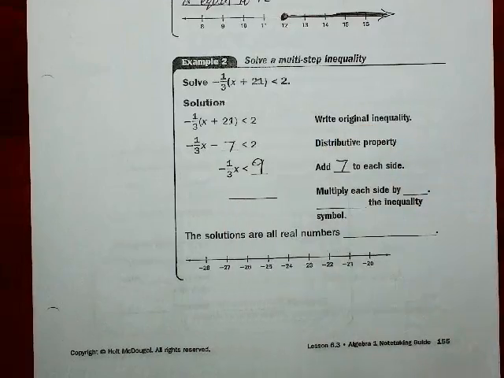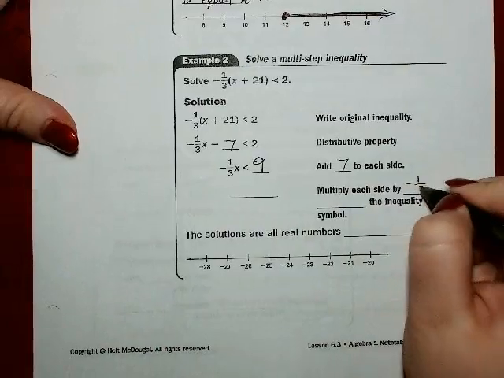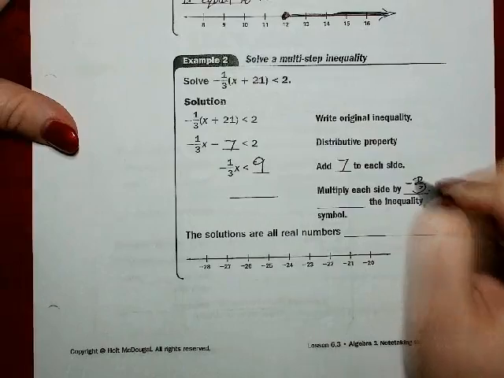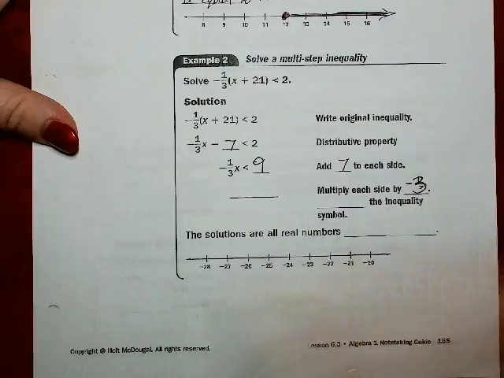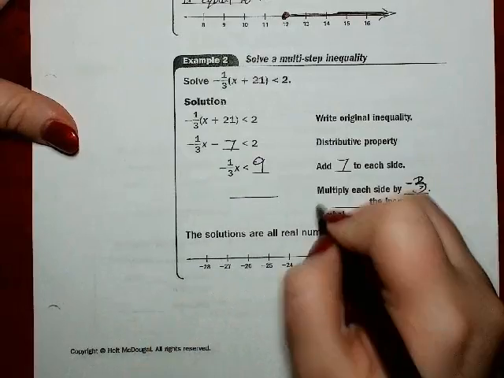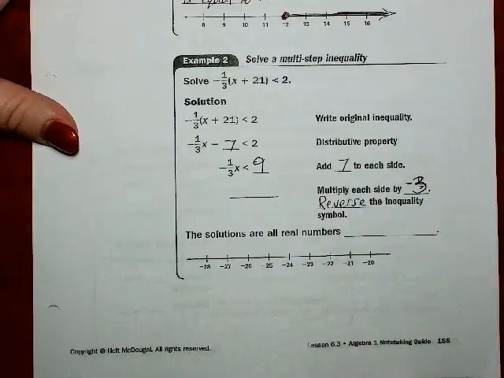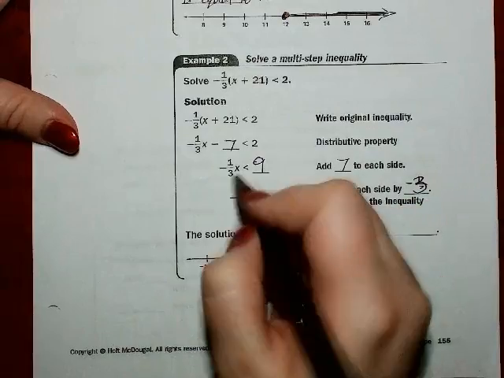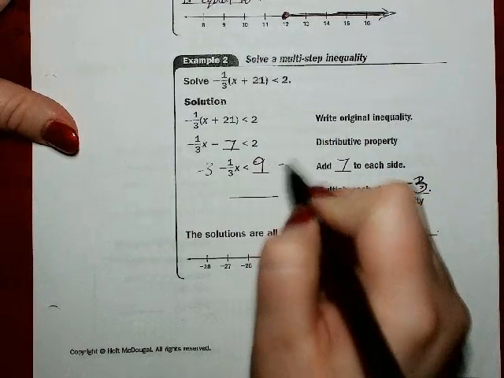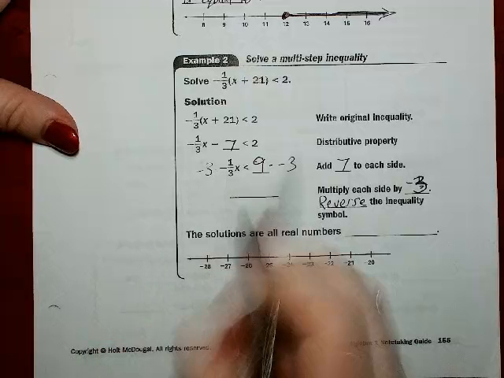And then we're going to multiply each side by negative 3, to get the 1/3 to cancel out. And because we multiplied by a negative, we have to reverse the inequality symbol, or flip it. So, negative 3 over here, negative 3 over here, negative 3 times negative 1/3 cancels, so we just get x.